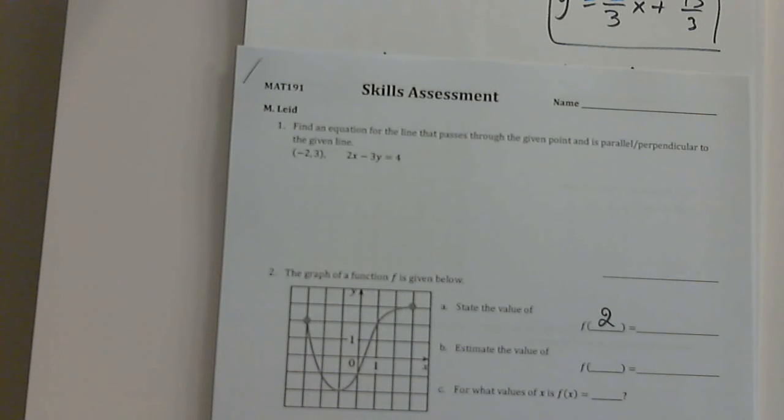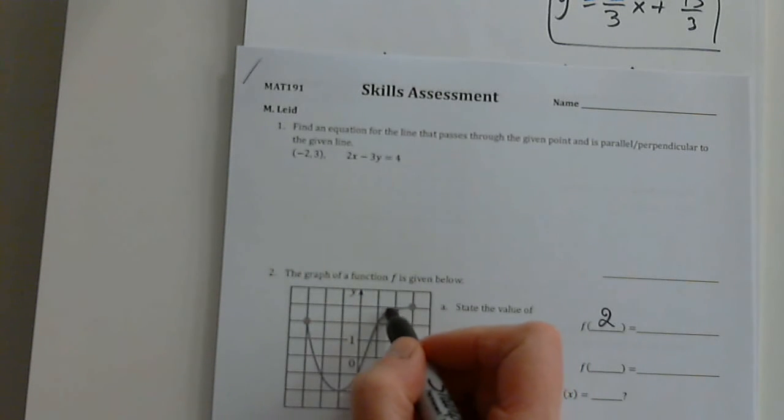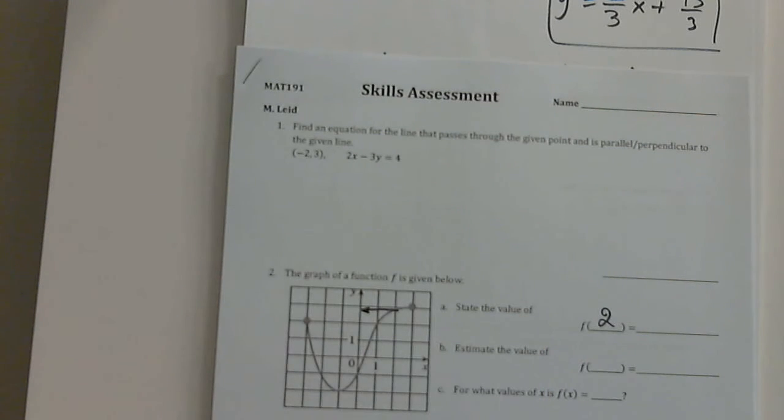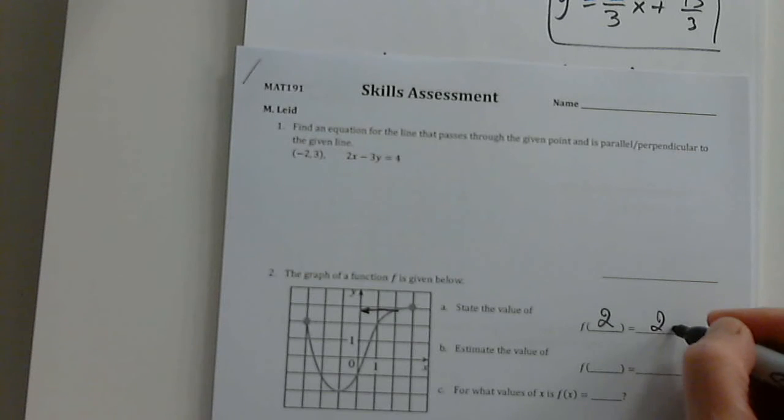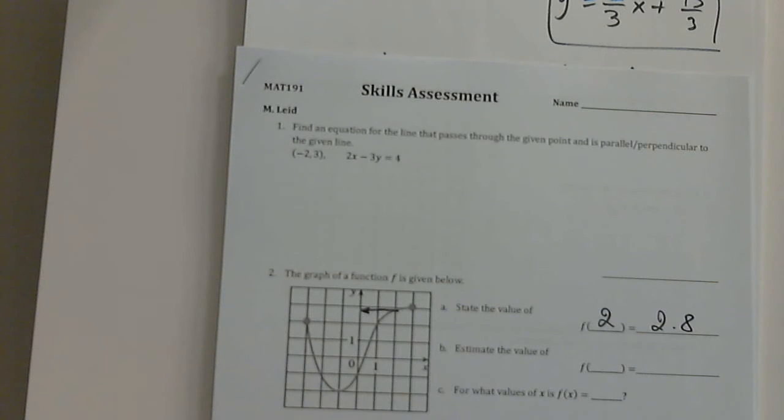So the approximation will be whatever you give me, as long as it's close to 3, I'll accept it. What would you give me? 2.8. Acceptable, right?